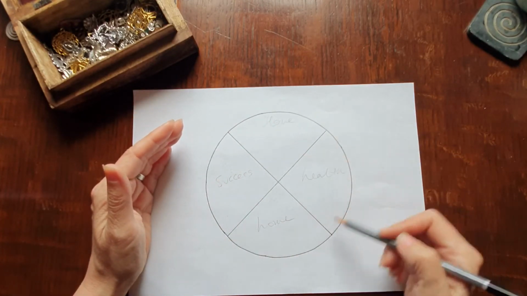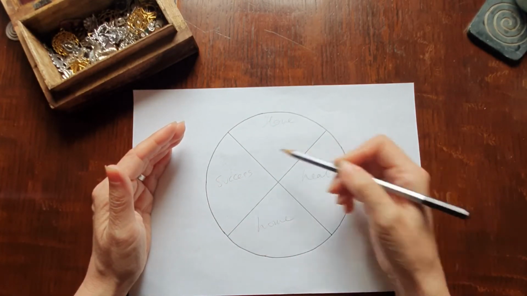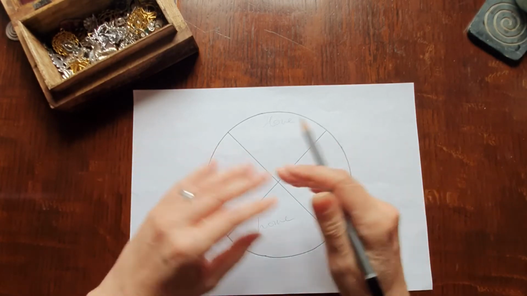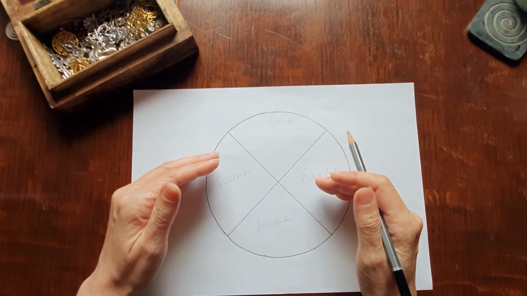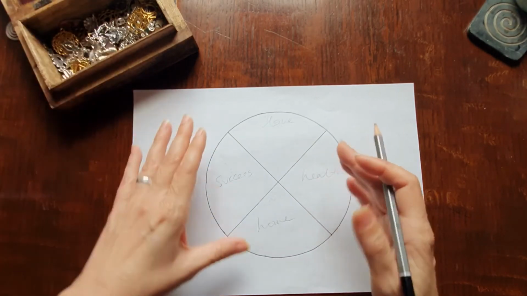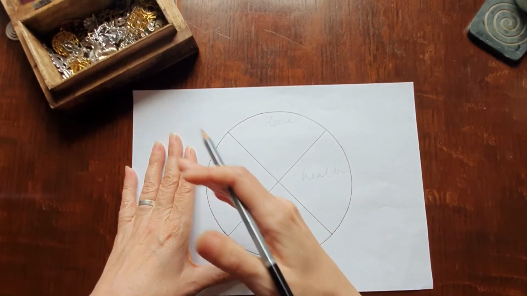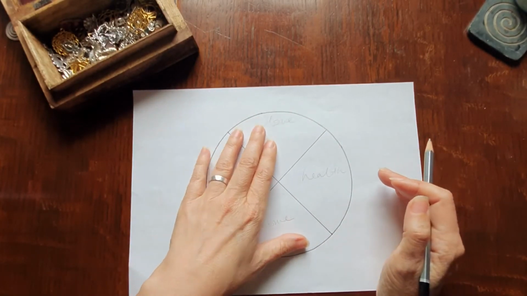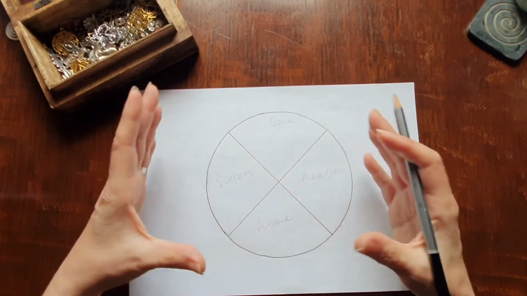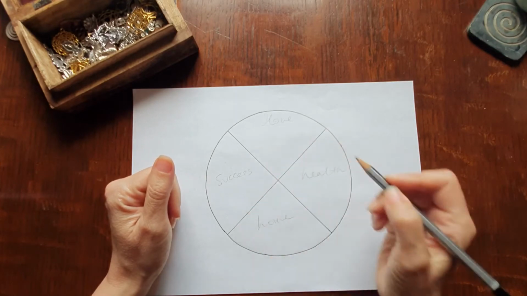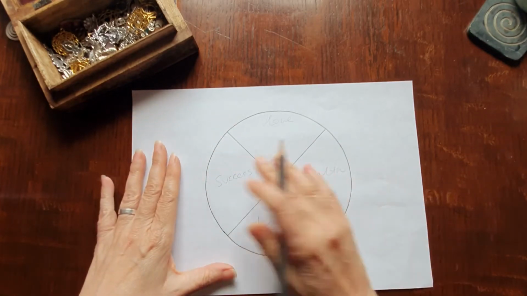Okay, so write whatever you like. You could put people's names in there. You could put days of the week, anything at all that you want. Now, unlike pendulum, this is what makes it different: the charms have very specific meanings. Something like love, health, home, success, that's very broad. If you're asking a very specific question, you'll have keywords that make sense to you.